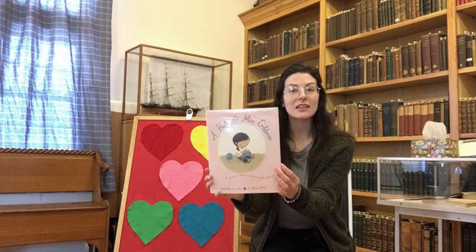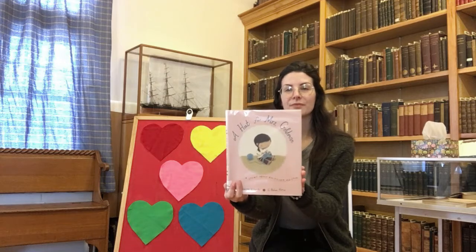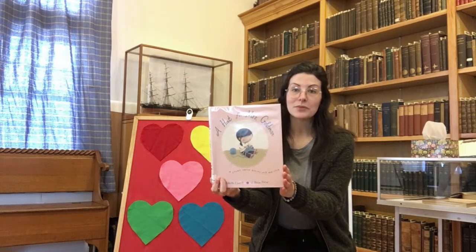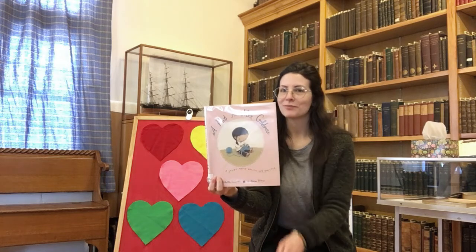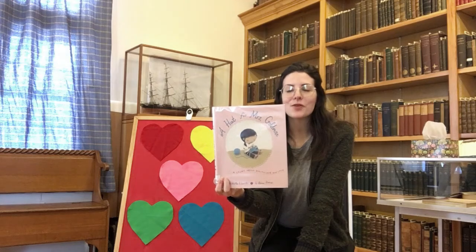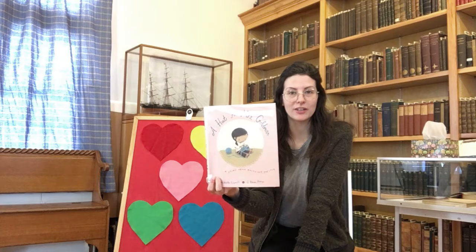Let's see what the inside flap tells us about this book. Sophia isn't very good at knitting. She drops stitches and makes holes where there shouldn't be holes. She'd much rather make big, beautiful pom-poms for the hats Mrs. Goldman knits everyone in their neighborhood.